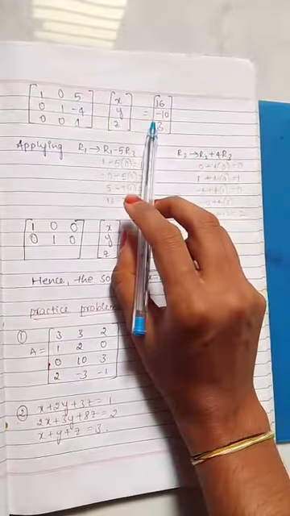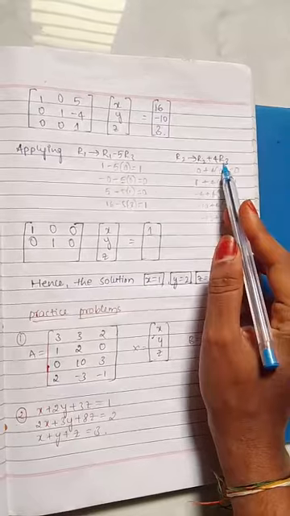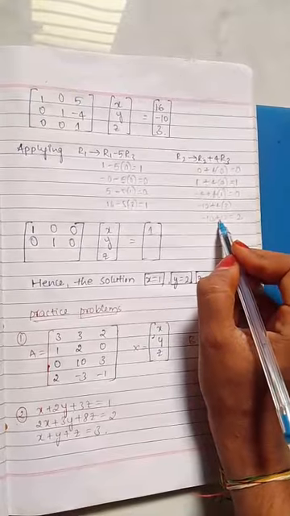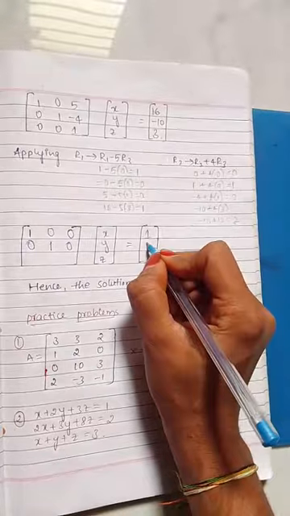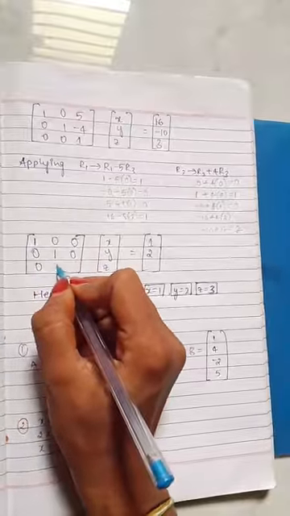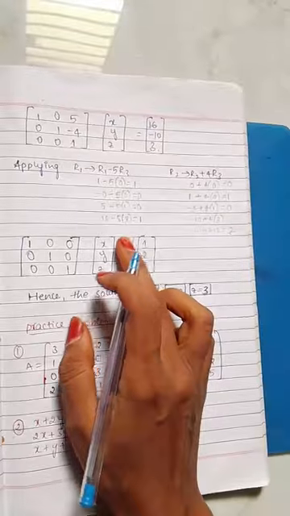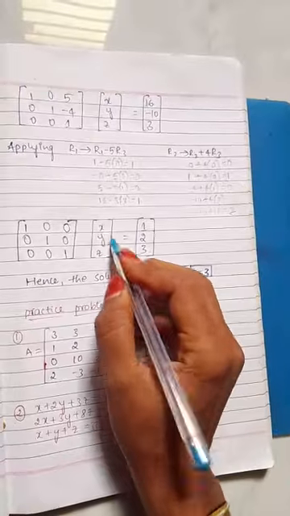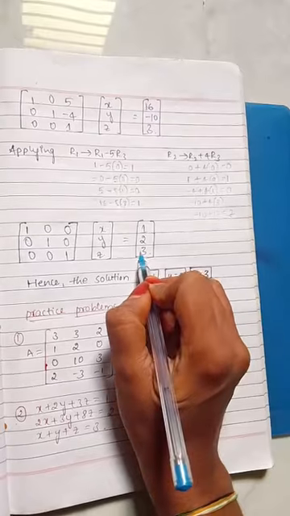Again here I have R2, that is minus 10, plus 4 into R3, that is 3. 4 into 3, that is 12. 12 minus 10, I will get 2. Write down in the R2's place. Write the R3 as it is. 0, 0, 1. Here 3. Here I got the values of x, y and z. Hence the solution is x is equal to 1, y is equal to 2 and z is equal to 3.